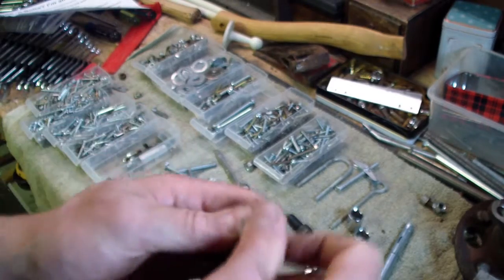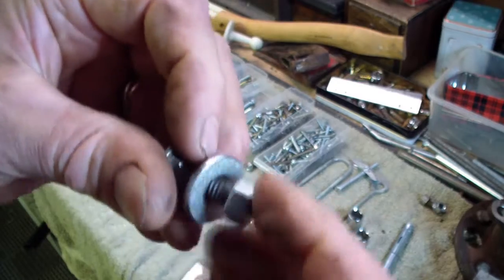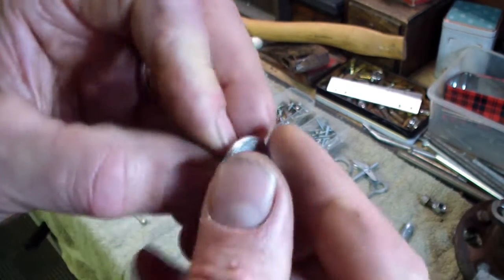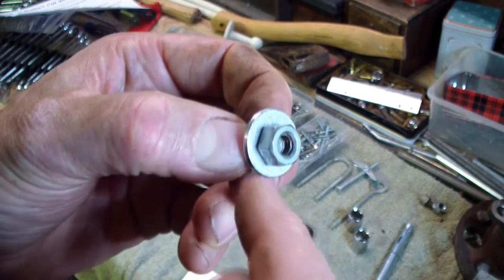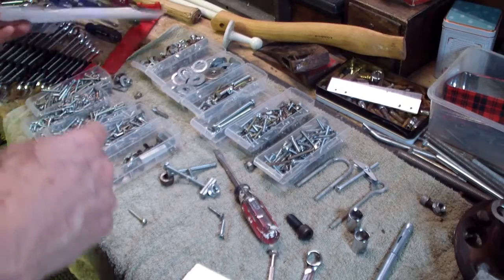Some jobs you don't have vibration or a chance of it coming loose, so you wouldn't put a lock washer, you'd just put a regular washer. If you don't really care if the load's spread out, you may not put a washer on it. Okay? So that covers that.